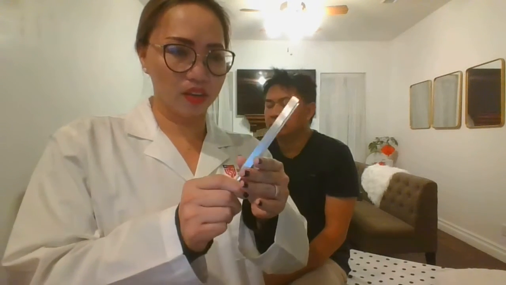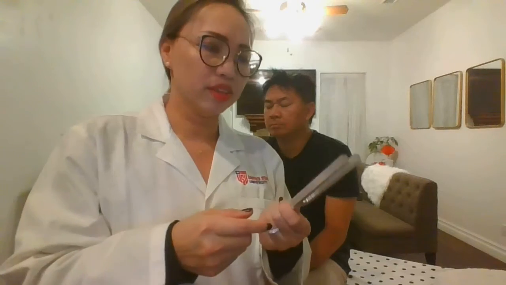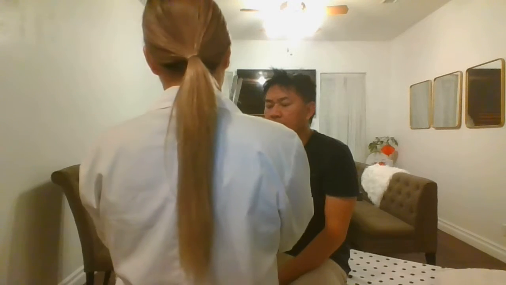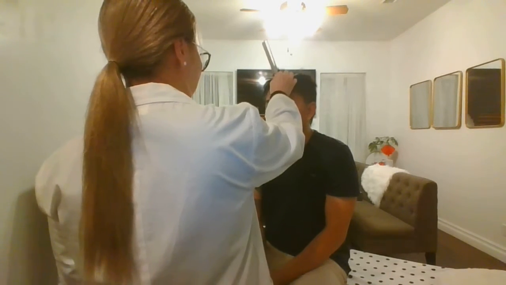So the next one I will do the Weber test. This is a screening test for sensory and conductive hearing loss. I will activate the tuning fork and put it on his middle forehead, and I will ask him if he hears equally on both sides or one better than the other. Both sides. Okay.